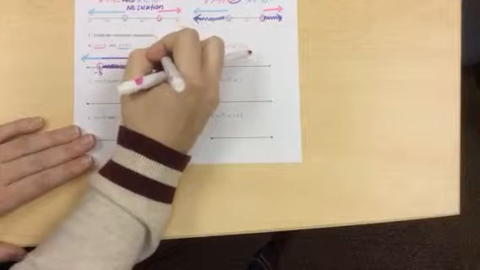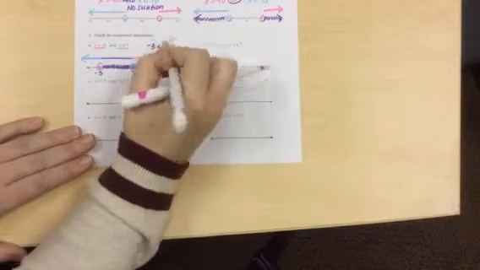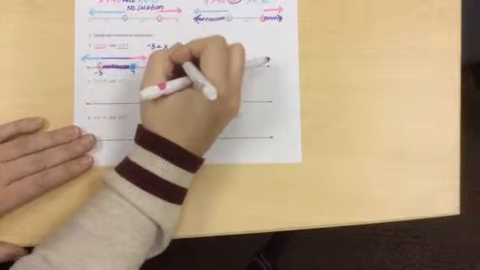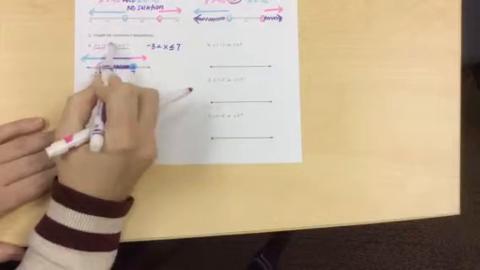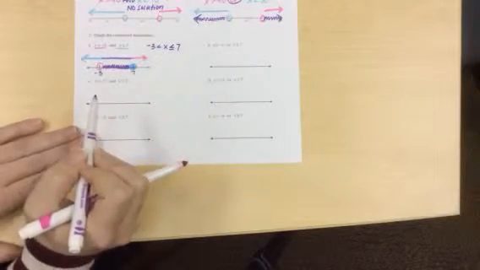So we could even write that as a single inequality. X is greater than -3 and less than or equal to 7. So we're combining these two to be a compound inequality.